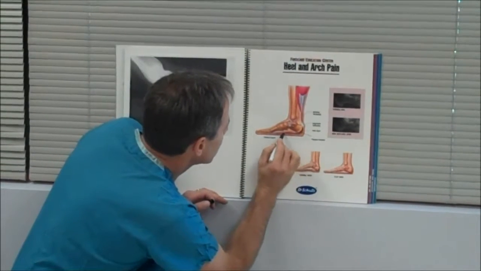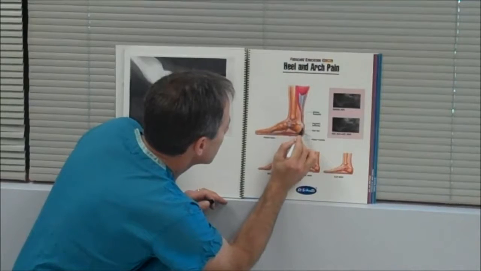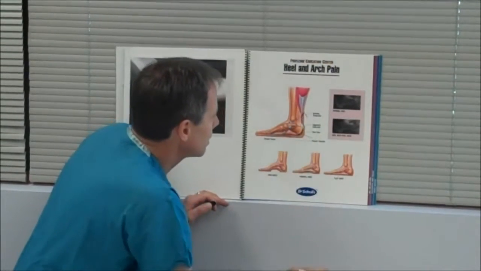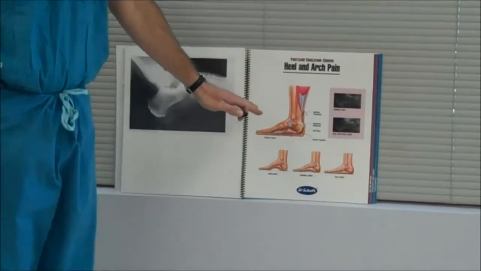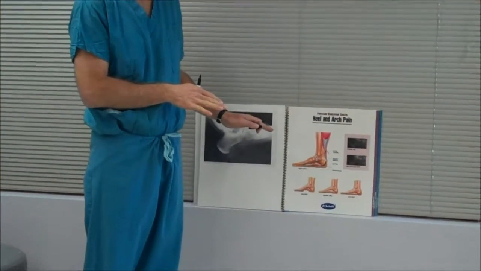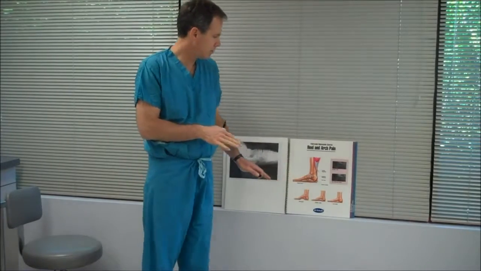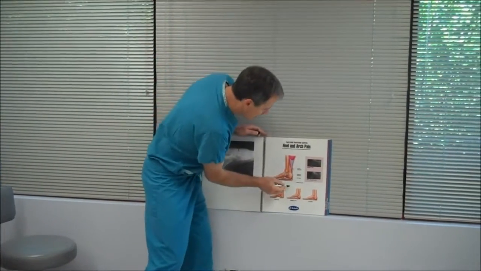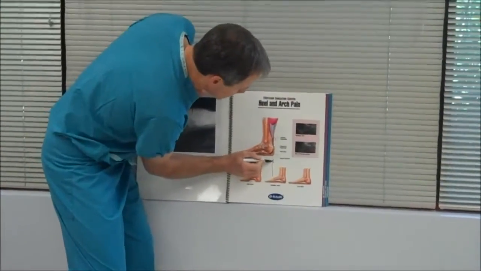And then you've got the plantar fascia pulling this way, and then you've got the Achilles tendon pulling up this way.